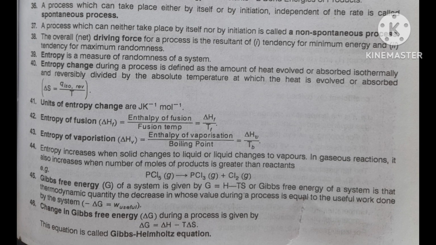N2 means 1 mole, 3H2 means 3 moles, 3 plus 1 is 4 moles, and the product is giving 2NH3, 2 nitrogen, 6 hydrogen. But mole wise, reactant side is 4 moles and product side only 2 moles. Then there is a change in number of moles; in this case it is decreased.